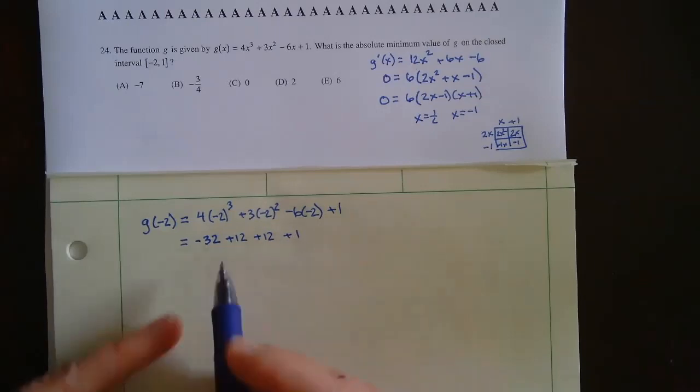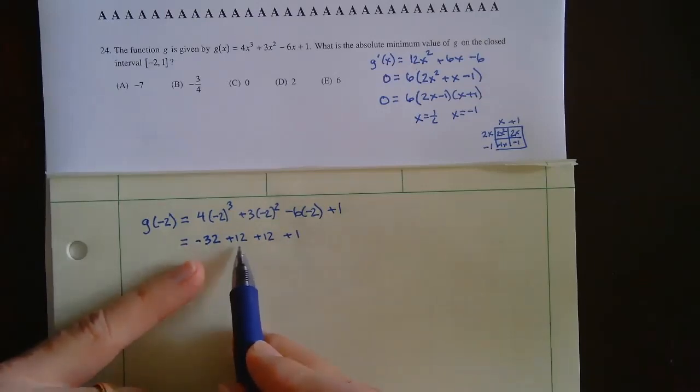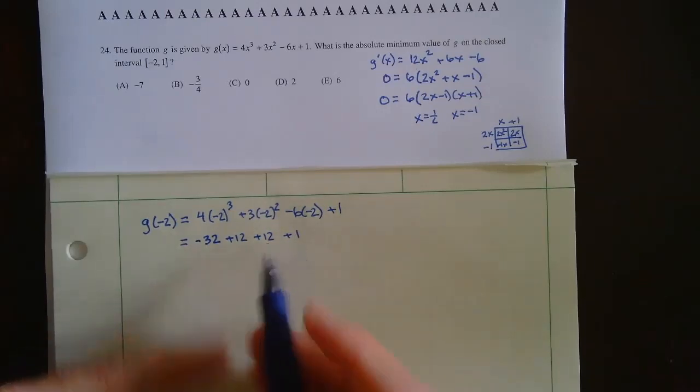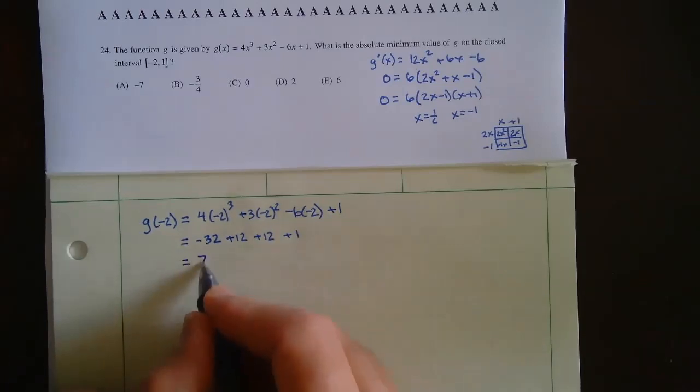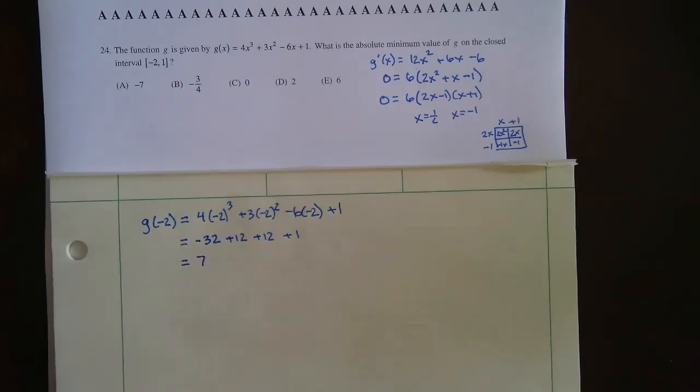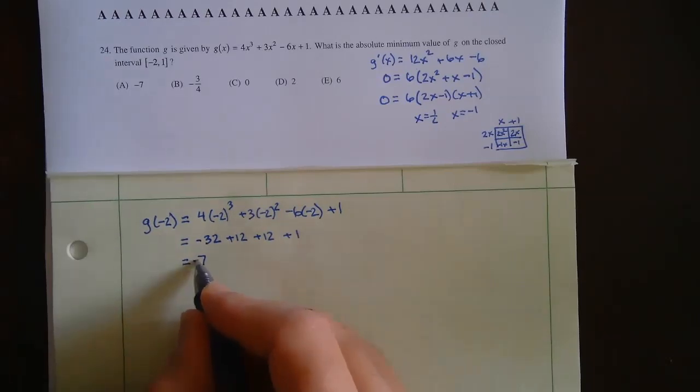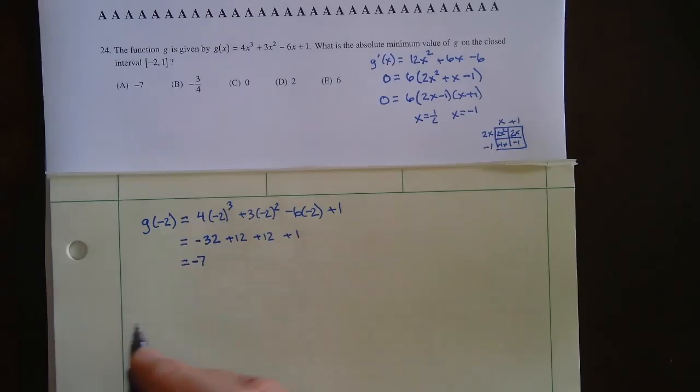So this would make negative 20, which makes negative 8, plus 1, which would be negative 7. Sorry about that, I knew I made a mistake there. I'm trying to go too fast.